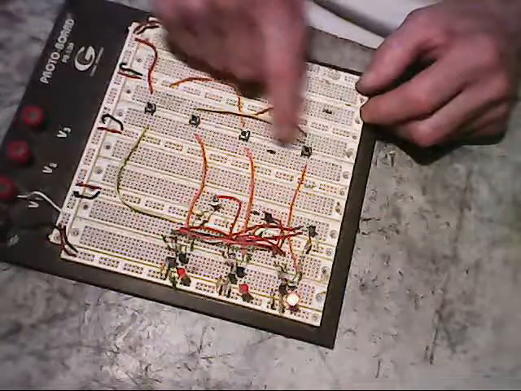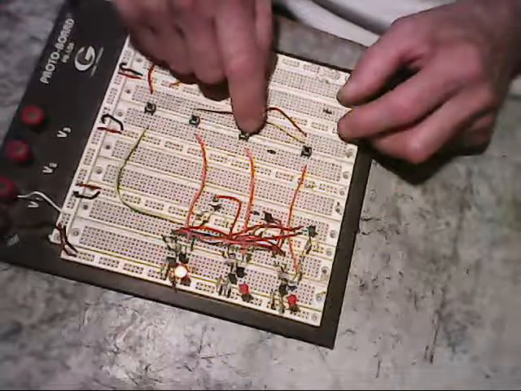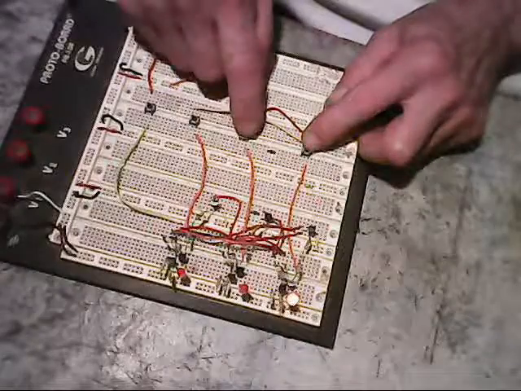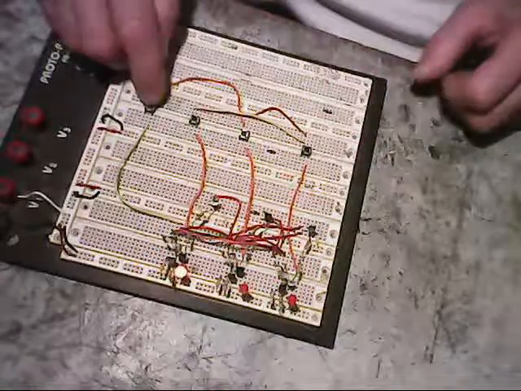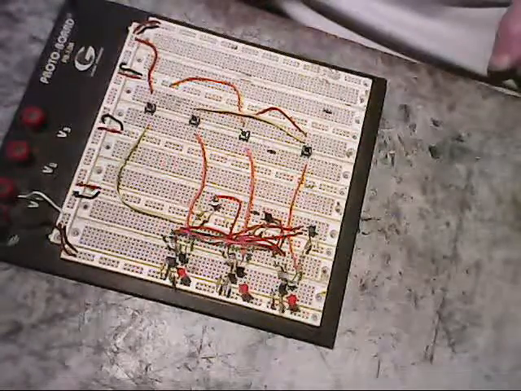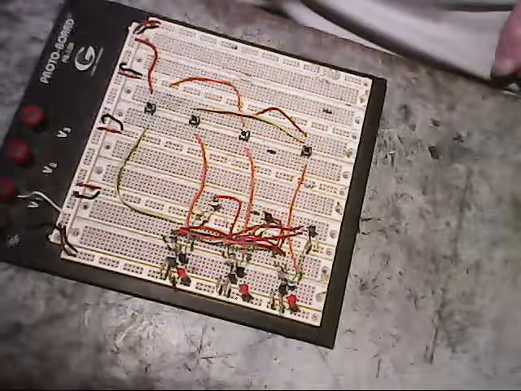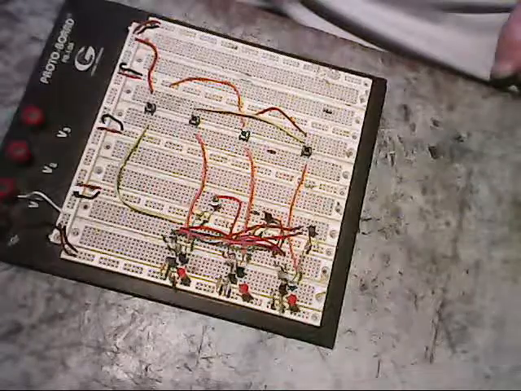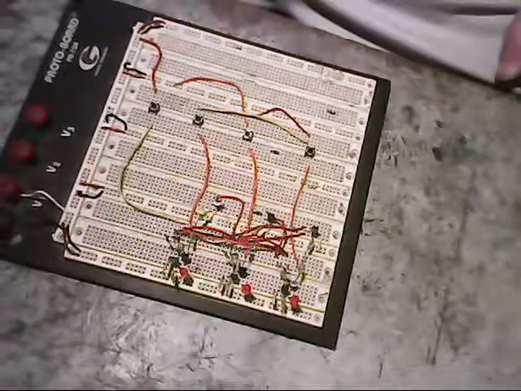But it does work using SCRs, and it's all solid state electronics, no mechanical relays, and it can be done this way as well. And that's the circuit right there and its functionality. Okay, we'll get a schematic going here now, and I'll show you how the circuit's actually drawn up. That's coming up next.